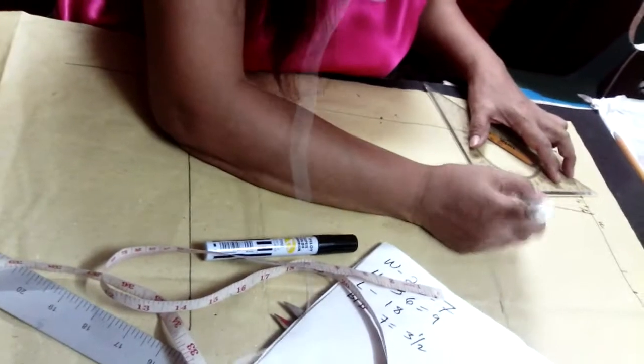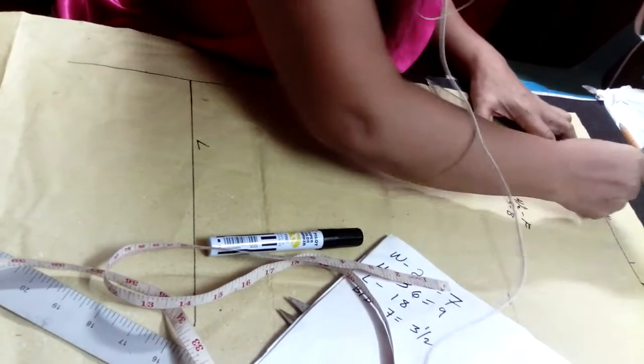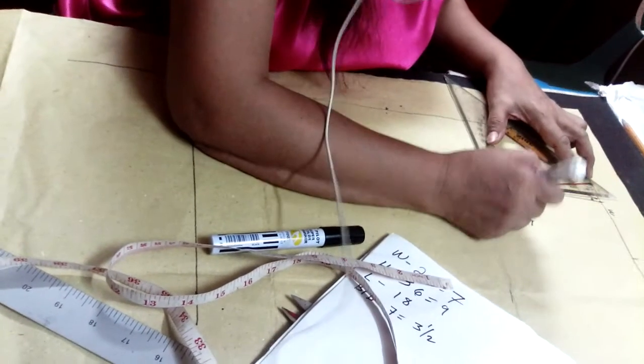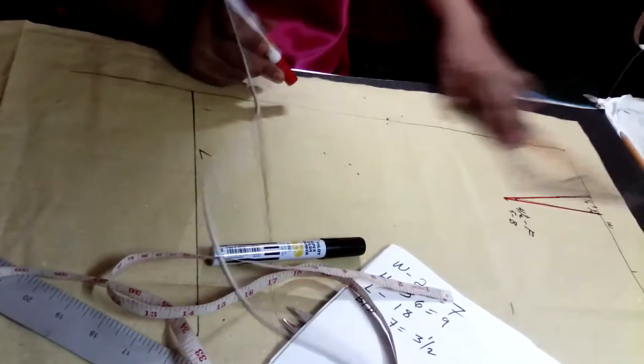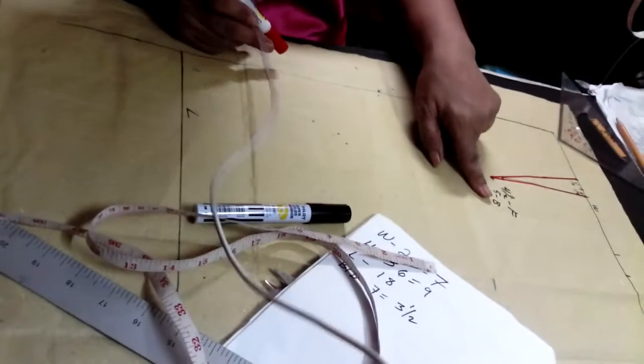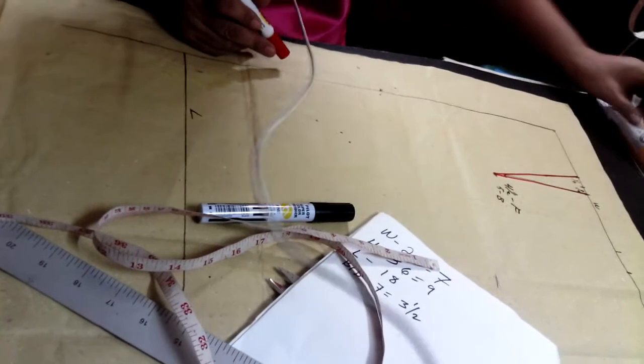So that we can distinguish the back and front, the red one will be the back. So, we now have the back at 5 inches and the front at 4 and 1/2 inches.